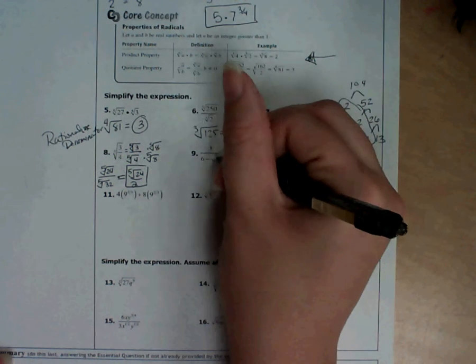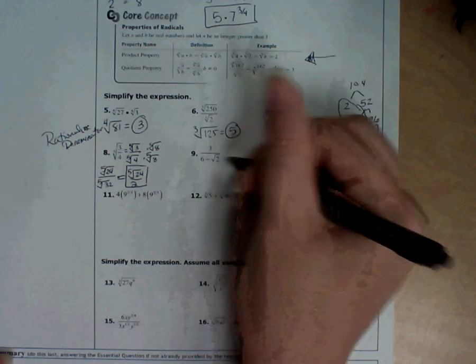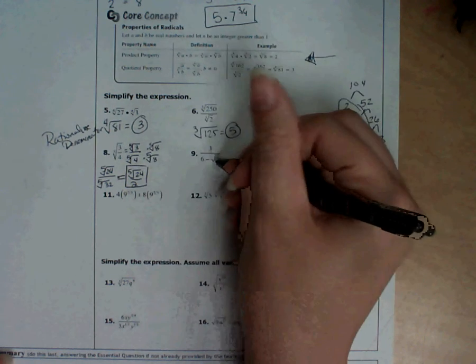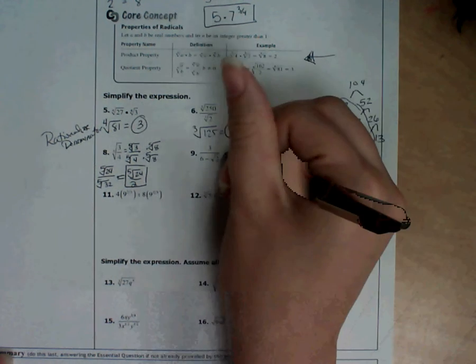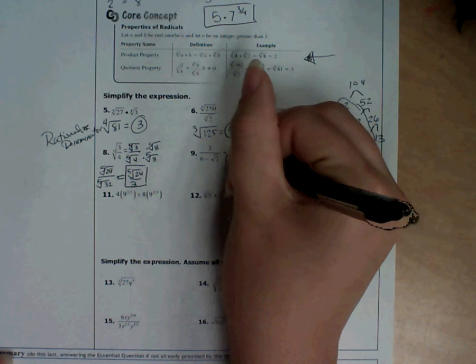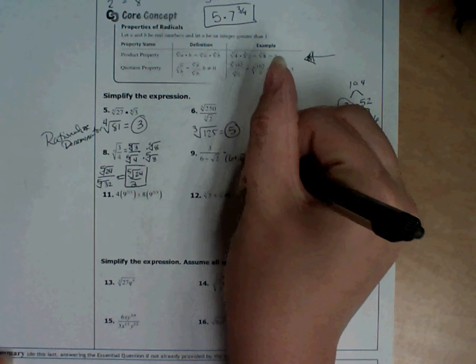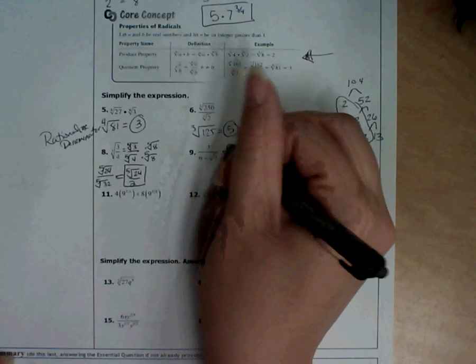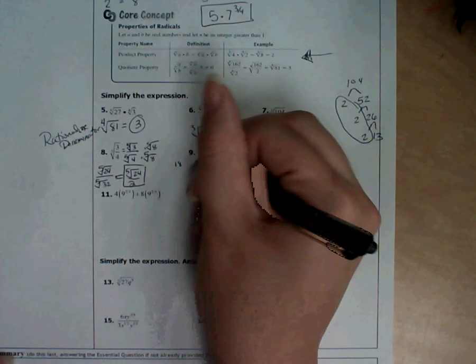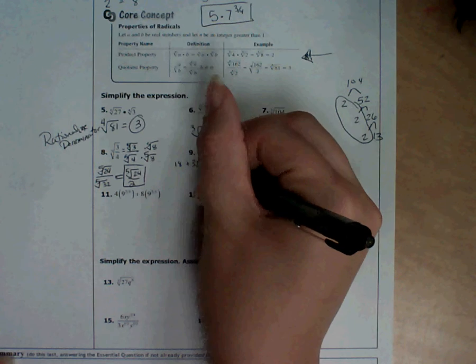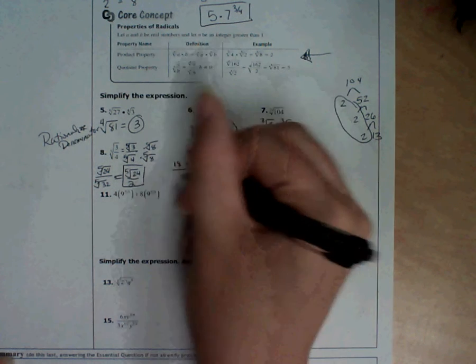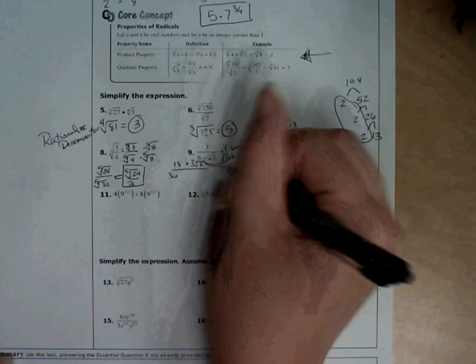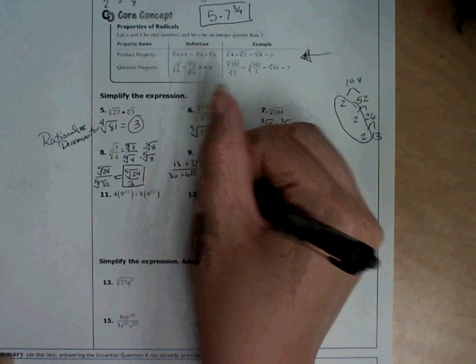Sometimes you have radicals that are like this, where you've got a rational number minus or plus a radical. What you have to do there is multiply by the conjugate, so 6 plus root 2. So on the top, 3 times 6 is 18, 3 times root 2 is 3 root 2. On the bottom, 6 times 6 is 36, 6 times root 2 is 6 root 2.